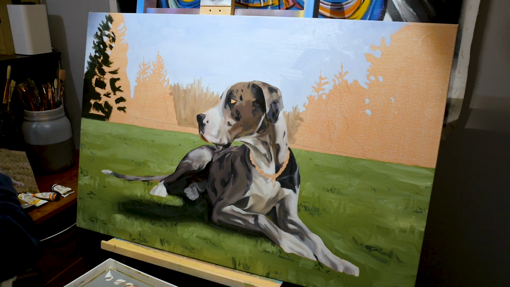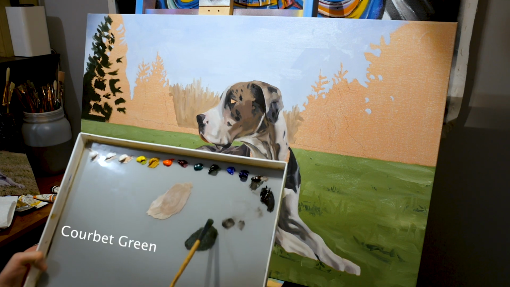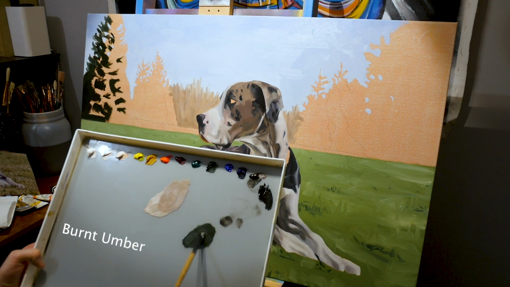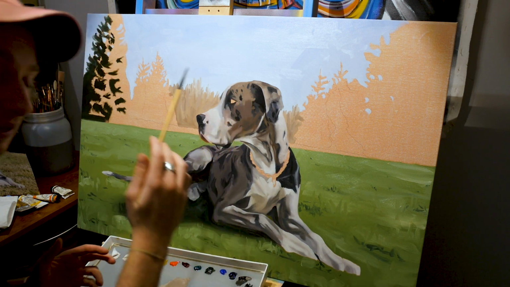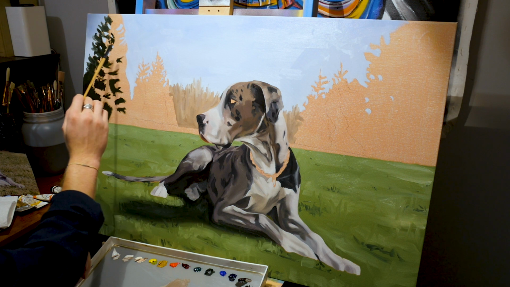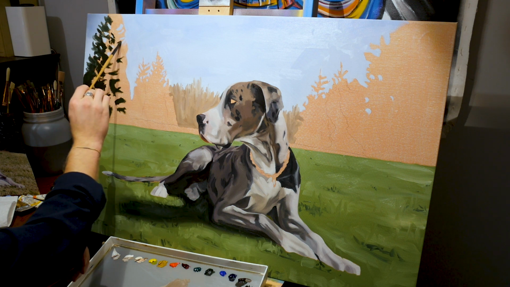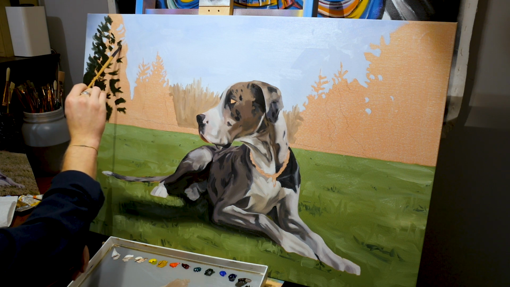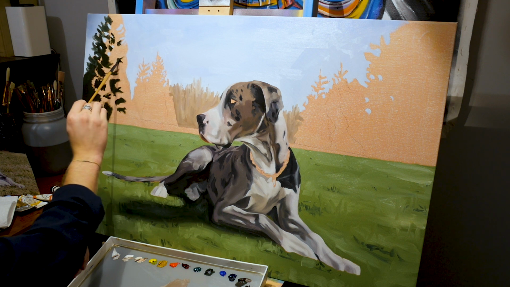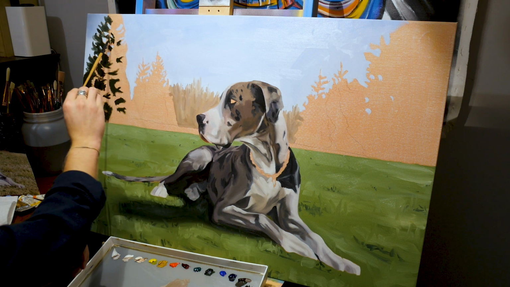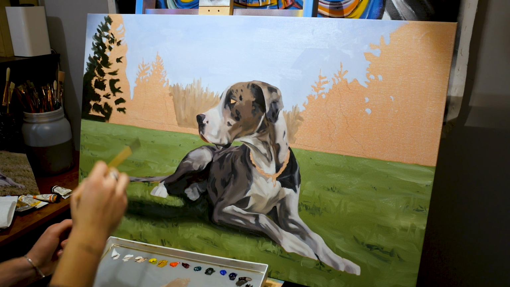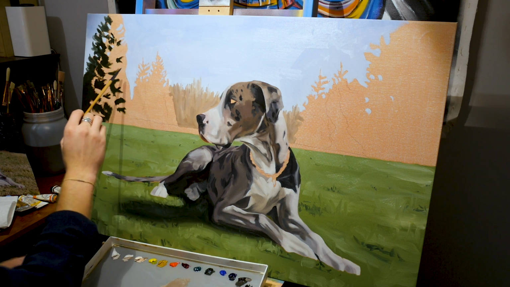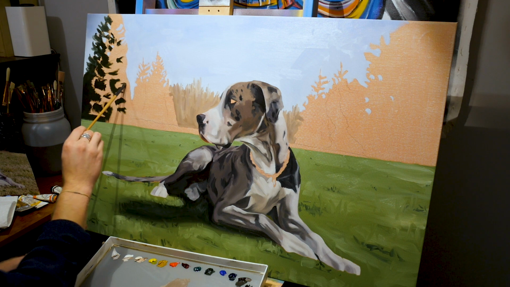So I'm noodling with these trees right now. I got this green, some brown, and I don't really know how to paint trees, you know what I mean? So I'm really just noodling. I have this reference here, but I'm putting in some shadows. And yeah, I just thought I'd mention that real quick because I don't know how these trees are gonna turn out.